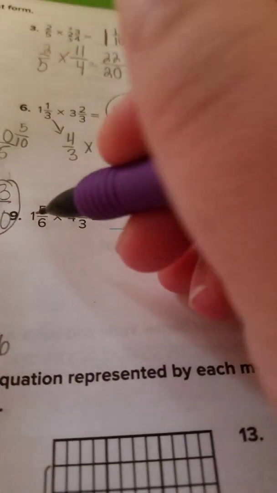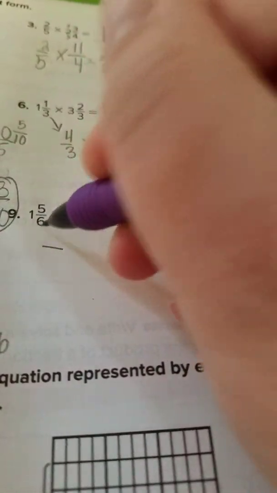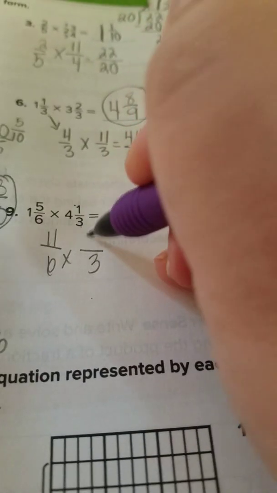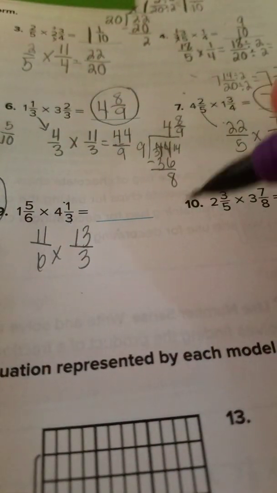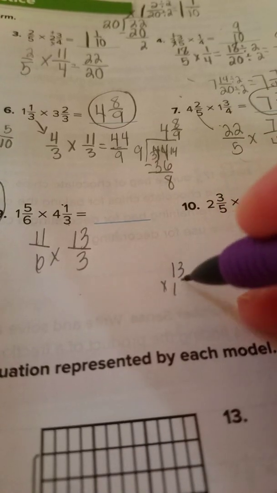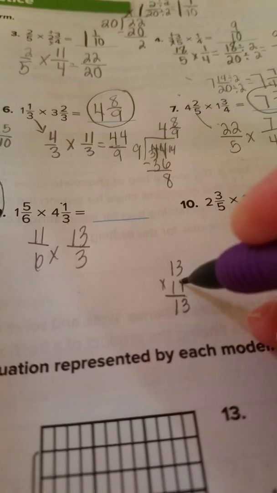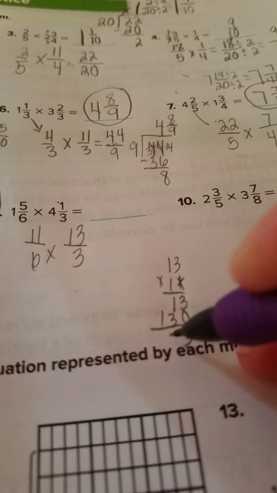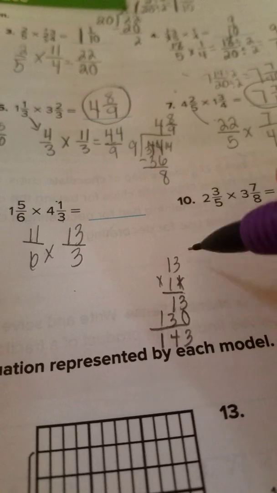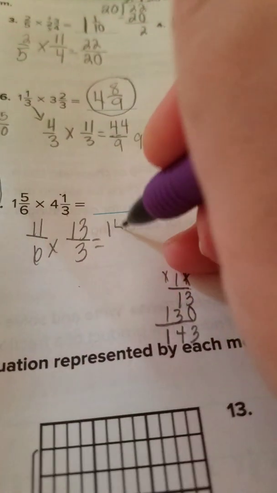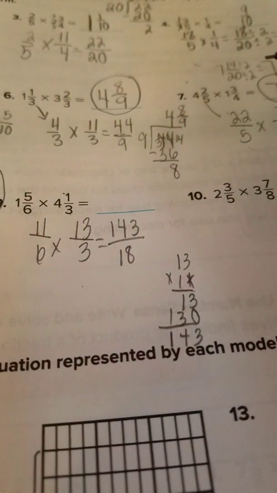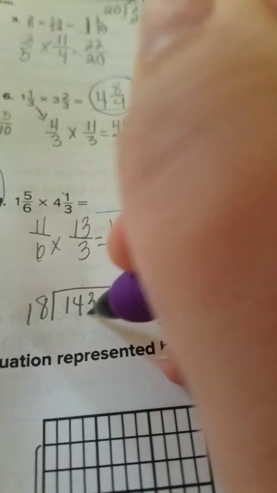Here we go, number 9. I'm going to change 1 5/6 to 11/6 times 4 1/3 to 13/3. Again, 13 times 11, X's and O's, right? That one wasn't so bad. And you know what? If you're using your multiplication chart, I bet you that's on there. I get 143. On the bottom, I get 18. Now we're going to divide. 18 has to stay out. 143 goes in.